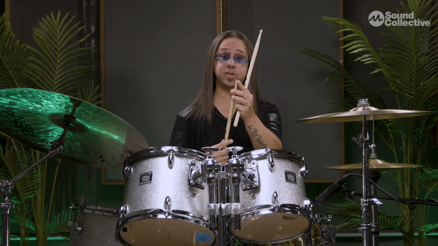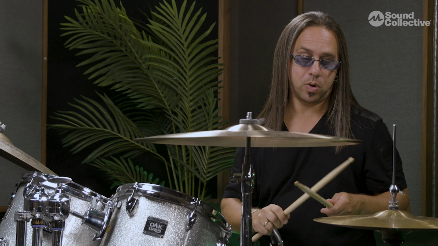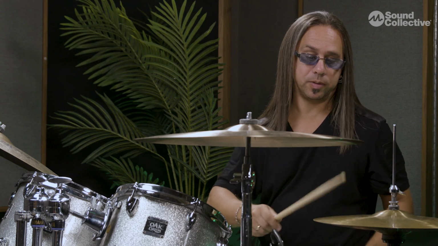Now, you could have two approaches to playing on the hi-hat with no accents. One is with the tip of the stick, playing in the middle of the body of the hi-hat and having a full stroke with your arm to get that really staccato, straight, even sound, like this. 1, 2, and 3, and 4.